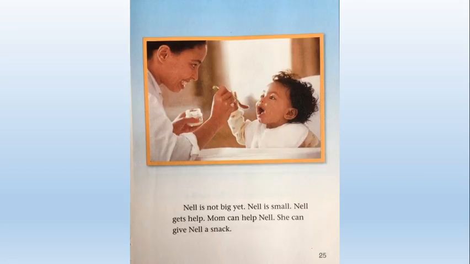Nell is another character. It's not big yet, it's small. So who is helping Nell? Yes, Mom can help Nell. She can give Nell a snack. Look how happy Nell is. Yeah, it's amazing.